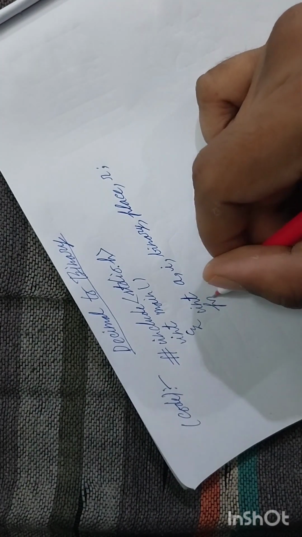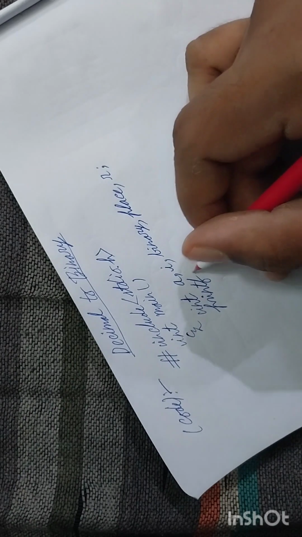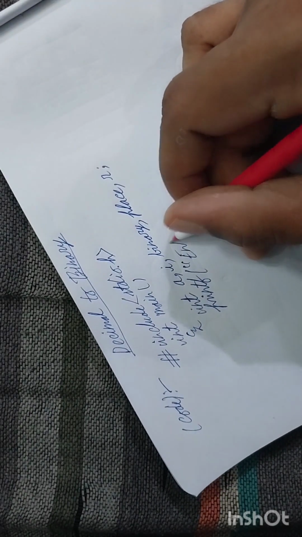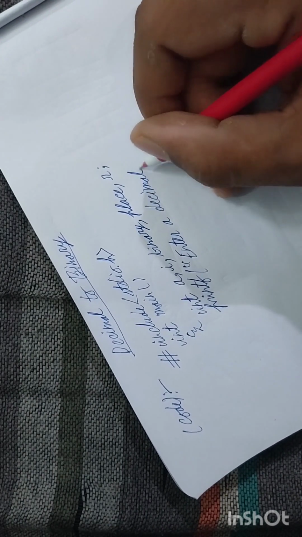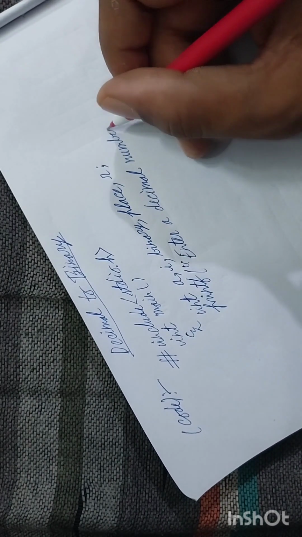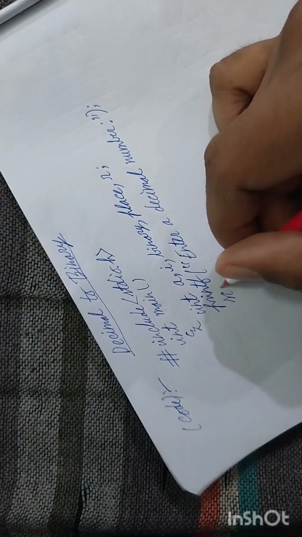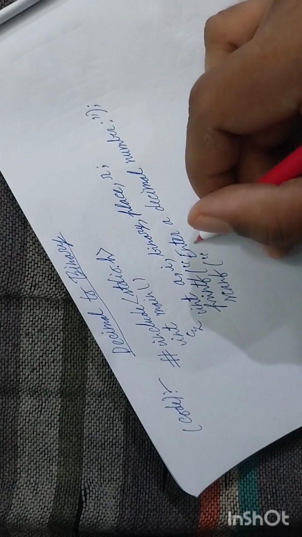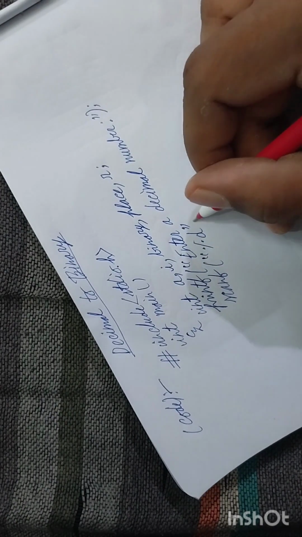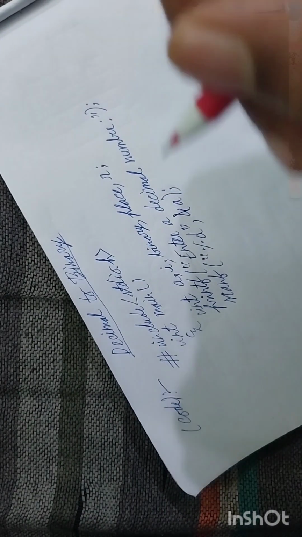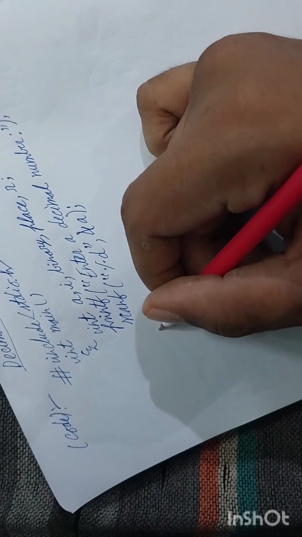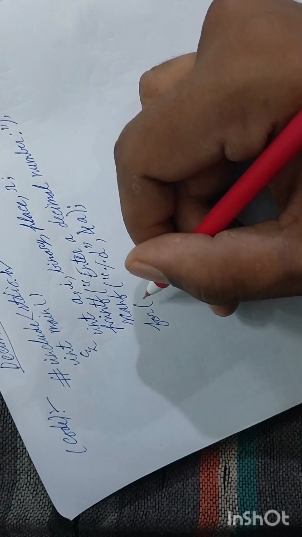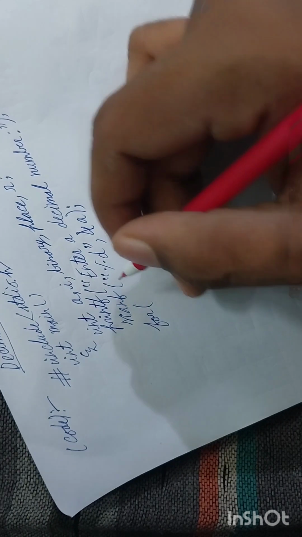So at first I'm taking the decimal value from the user. Printf enter a decimal number, scanf %d, &a. Then we have to implement a for loop inside the program, or you can use any kind of loop.